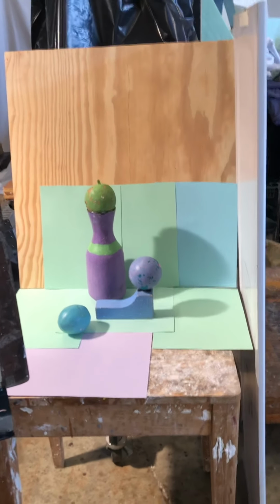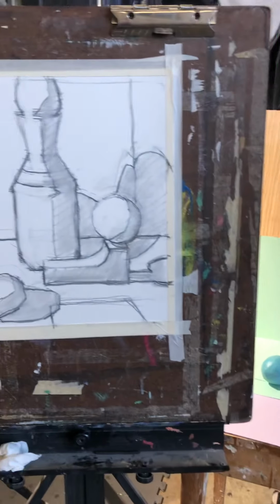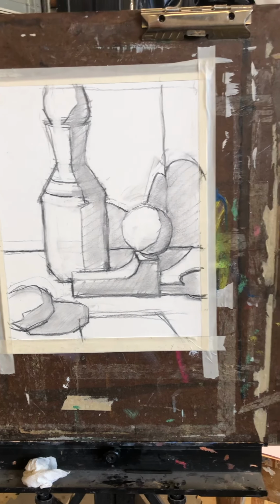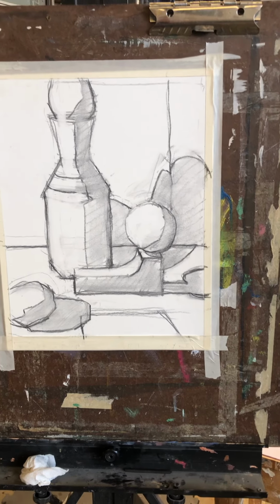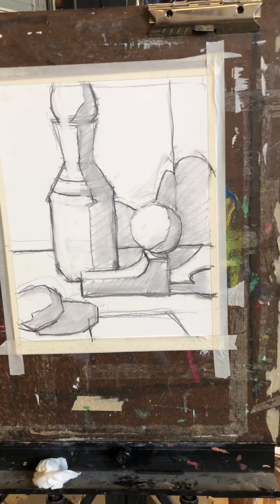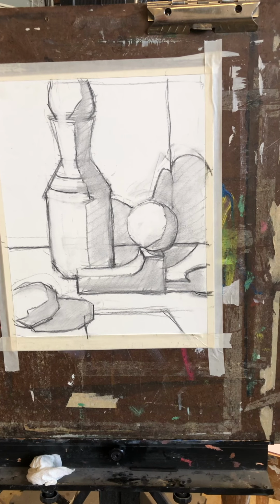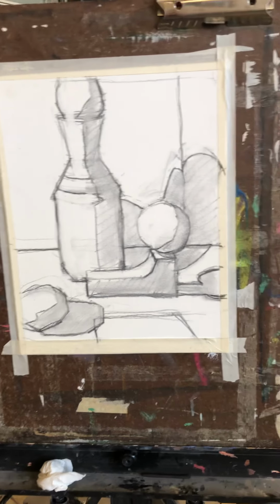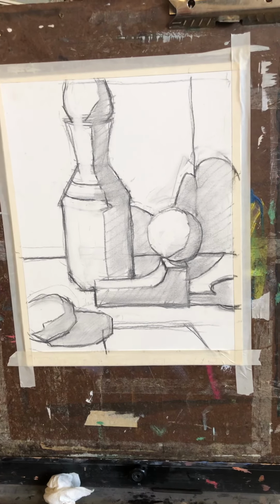So step 1 is doing a charcoal drawing. So here I've got step 1 completed. So what I've done is taken that still life and decided how I'm going to, which part I'm going to use and how it's going to place itself on the picture plane.